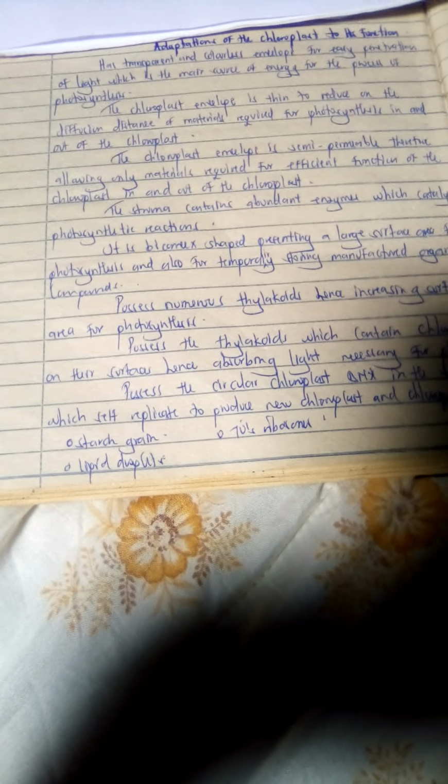The chloroplast envelope is semi-permeable, allowing only materials required for efficient function of the chloroplast in and out of the chloroplast. So you get the adaptations from the function.